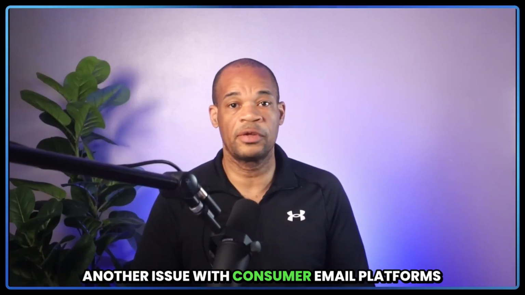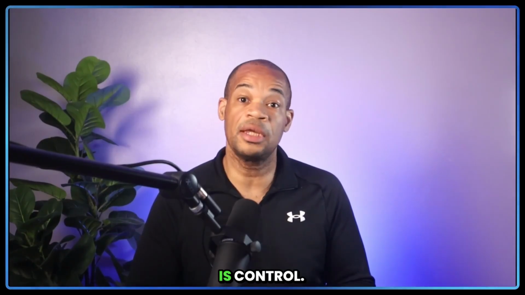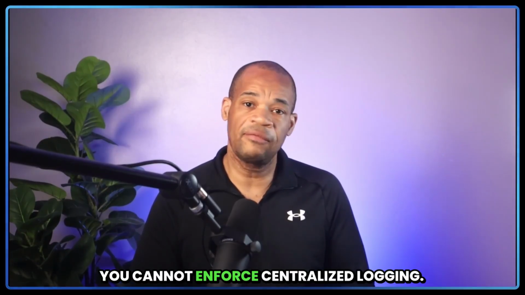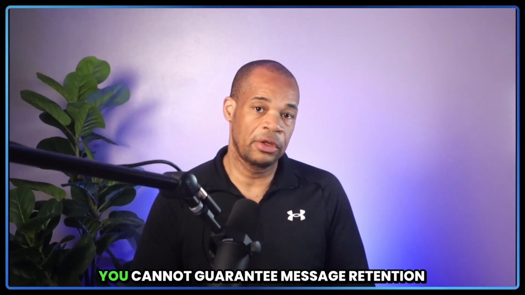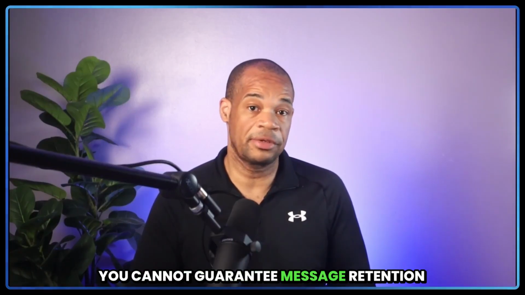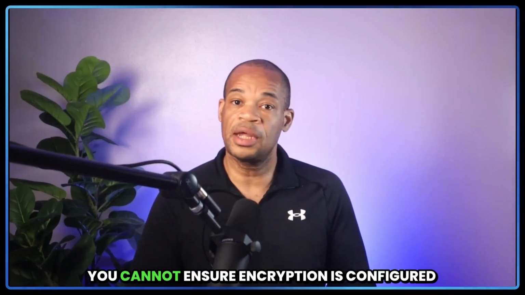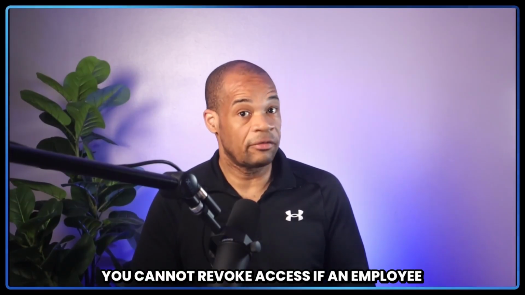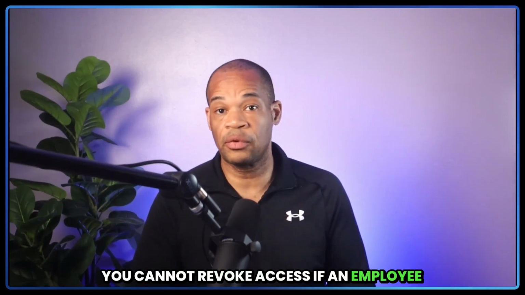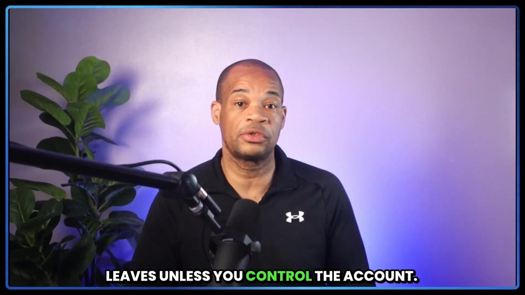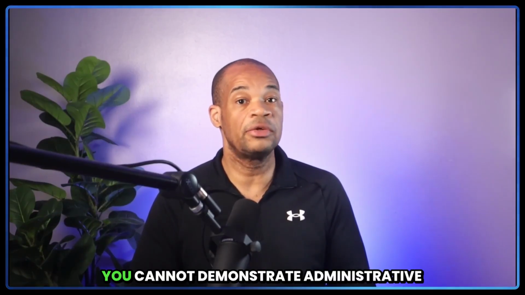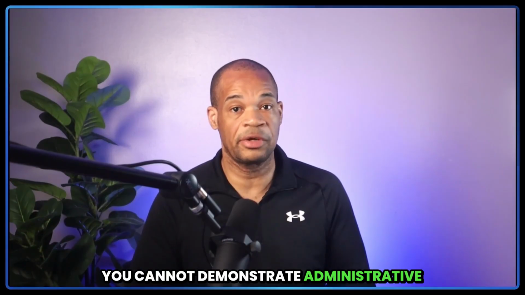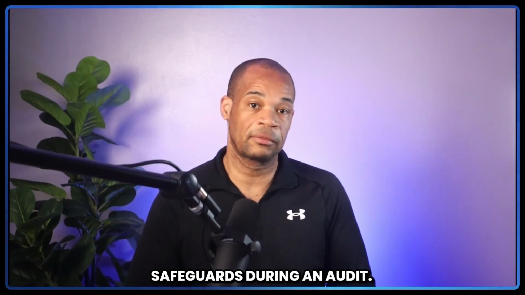Another issue with consumer email platforms is control. You cannot enforce centralized logging. You cannot guarantee message retention policies. You cannot ensure encryption is configured correctly. You cannot revoke access if an employee leaves unless you control the account. And you cannot demonstrate administrative safeguards during an audit.